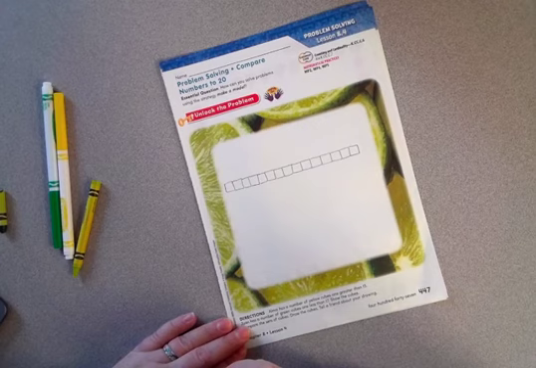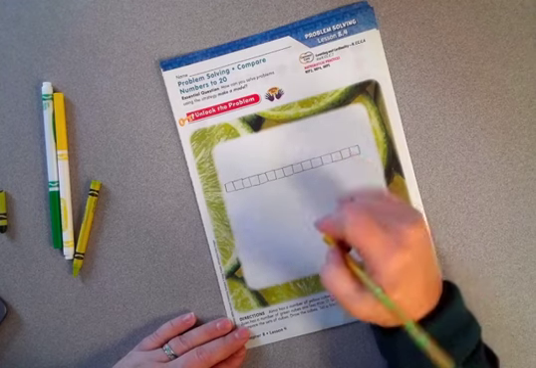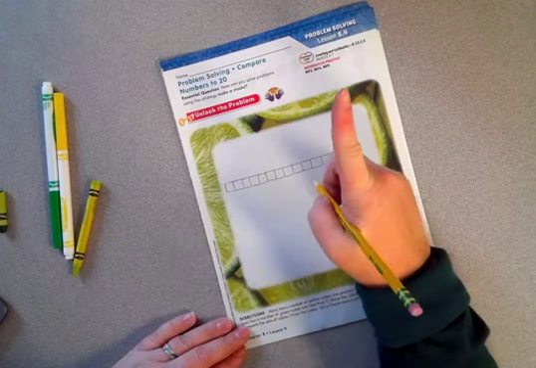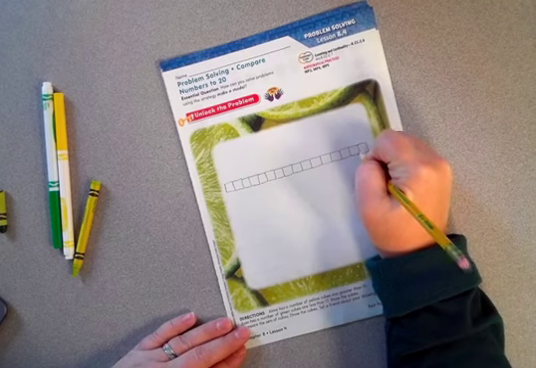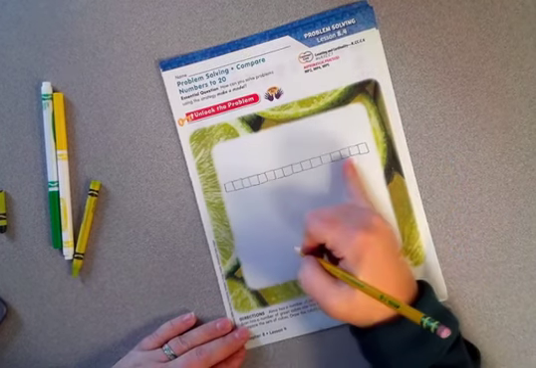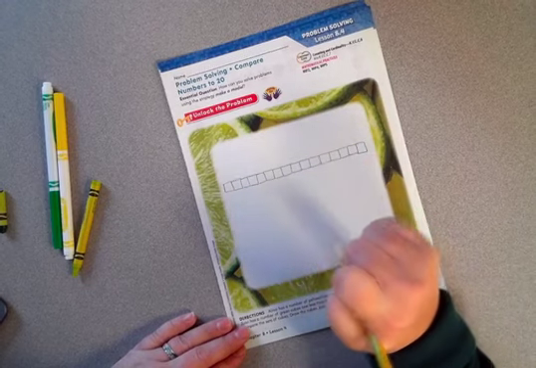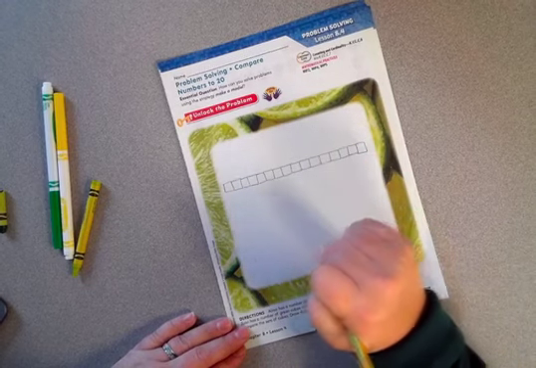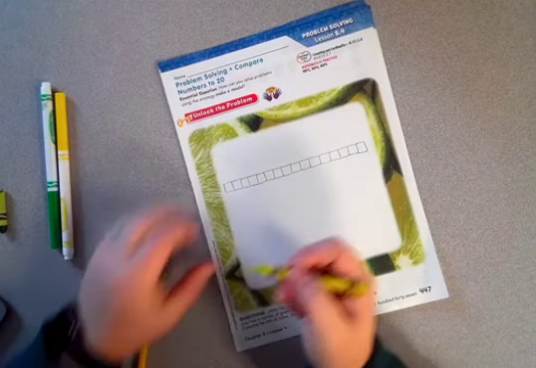We have to draw yellow cubes, one greater than 15. So I have my 15, and we have to do one greater than that. So one more would be the number we have to do. So if we had 15 and then we added that one more, how many do we have now? 16. So there's going to be 16 yellow cubes.